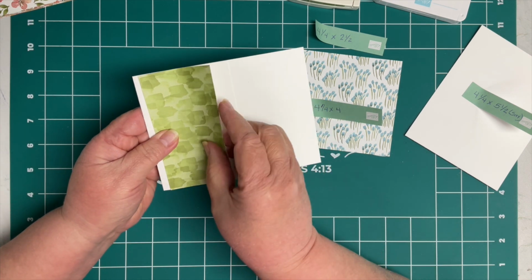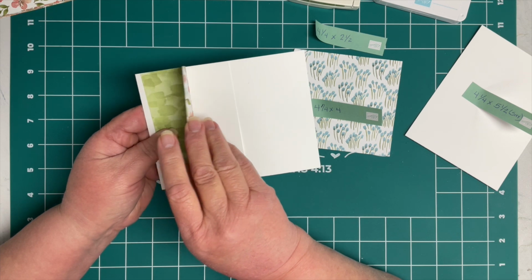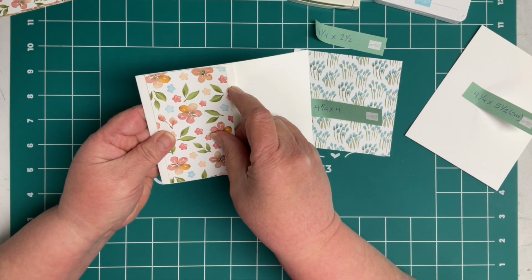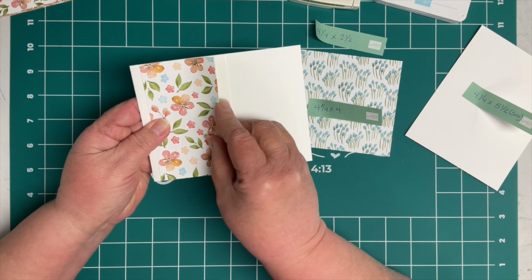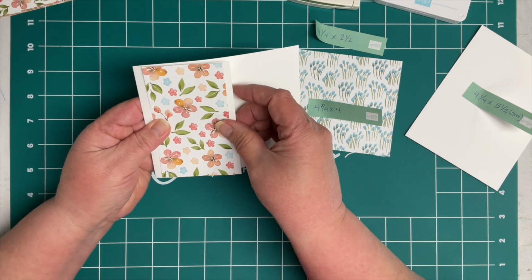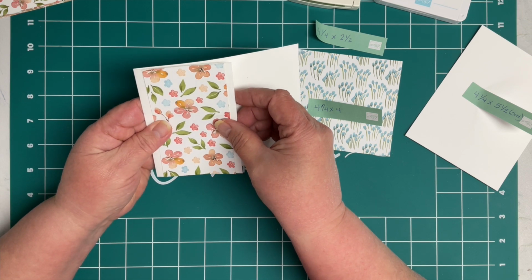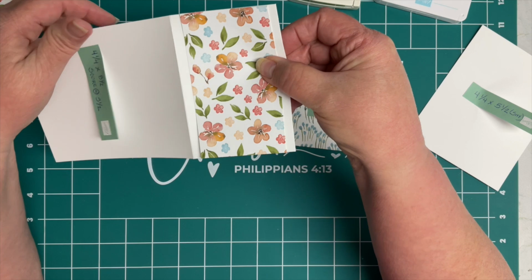But when you roll it up, I wasn't going to see this so much. I was going to see this side. So make sure you put it down before you do your tearing, knowing what you want to see when you do rolling up.